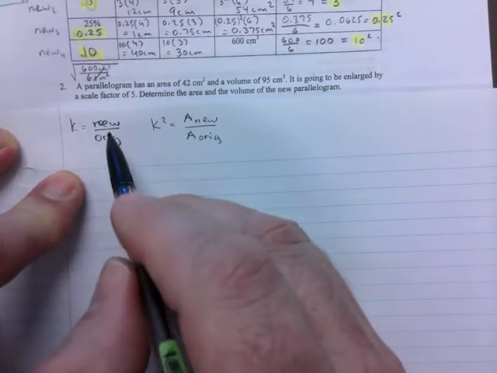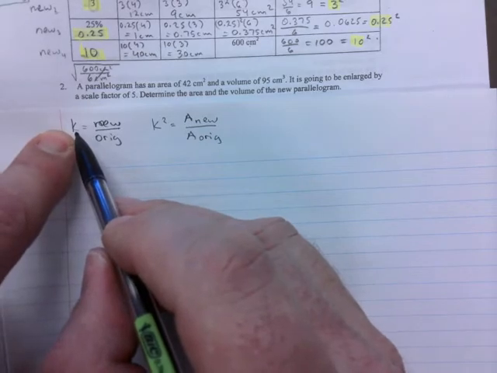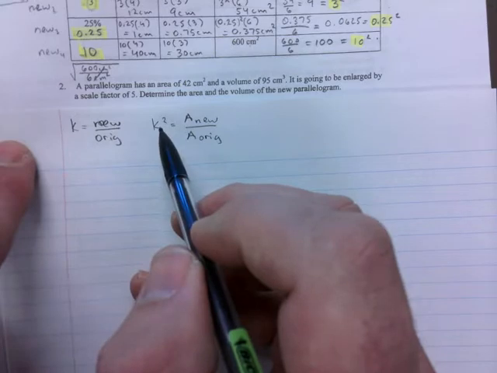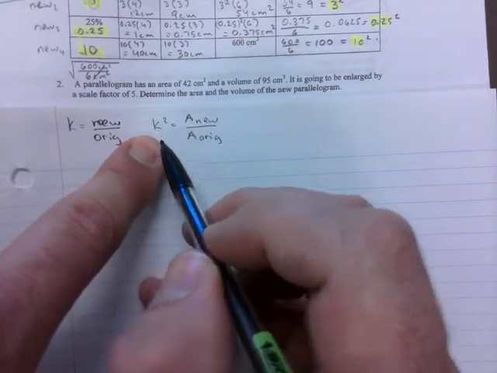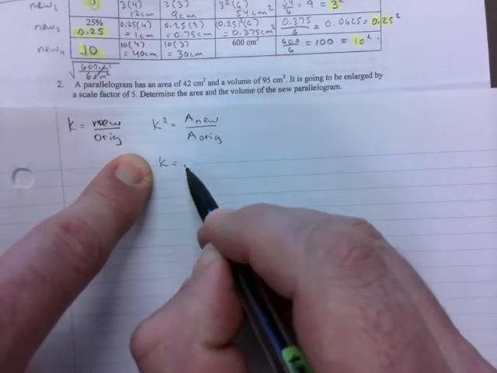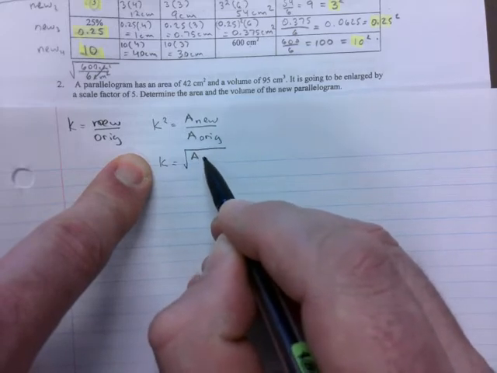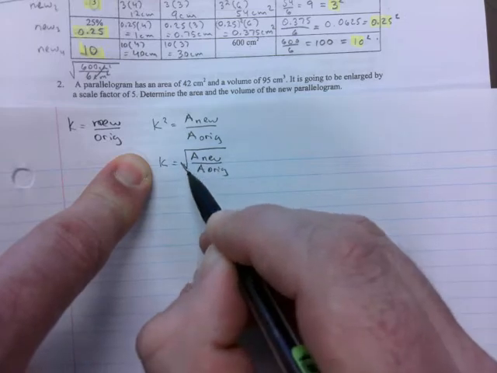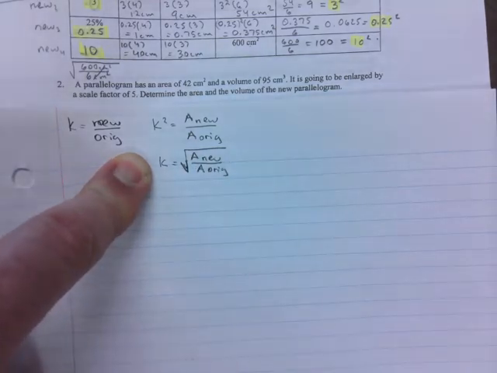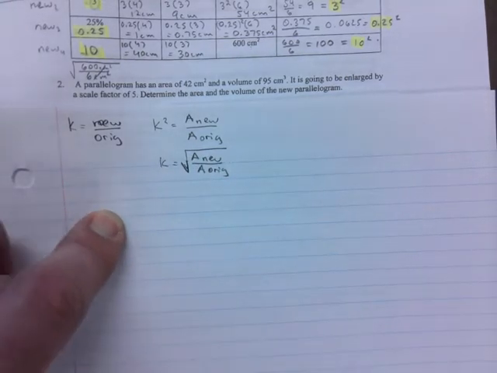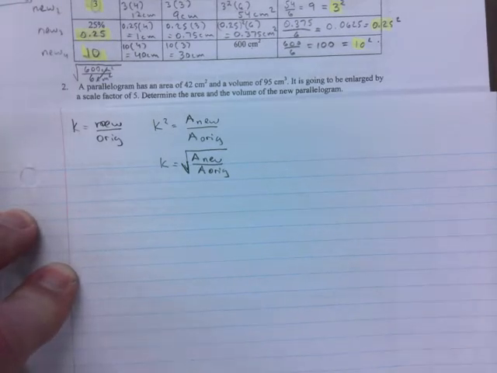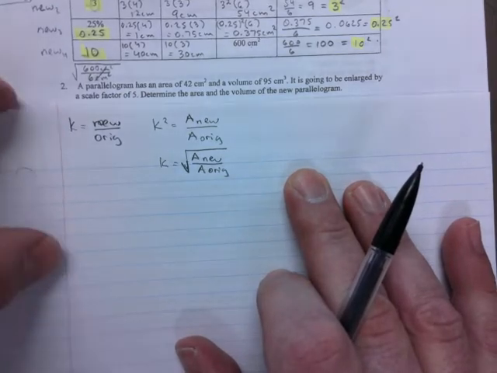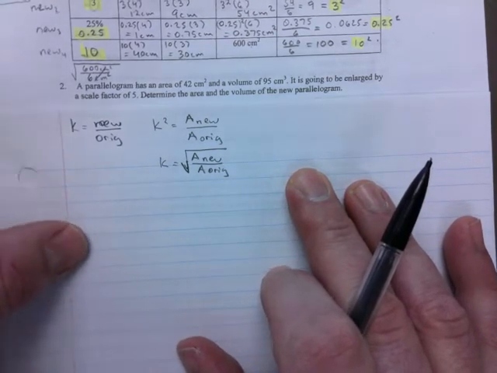So here, if you wanted to find the scale factor and you have both lengths, all you have to do is divide them, you're done. In order to get k here, you need to take the square root of that answer, of the whole thing. So if you want the scale factor, you need to get the areas and then square root them. Volume is going to be cube root, right? So keep that in mind.